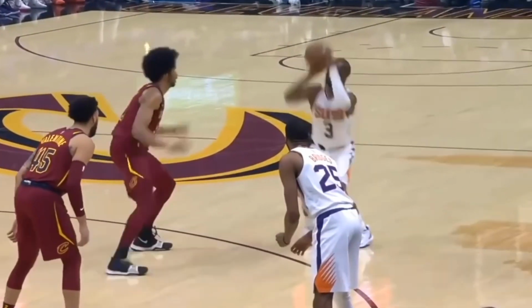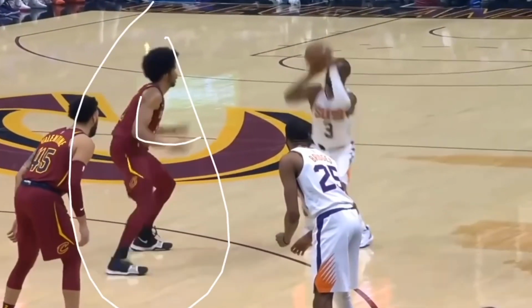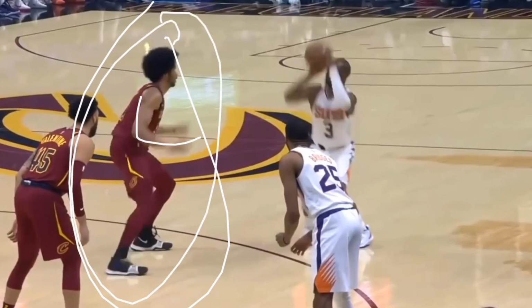He's on his heels. He's a dead man. Hands down, man's down. There's a lot of issues with this defense right here, and Chris Paul is able to sky up for that shot and, of course, make it.